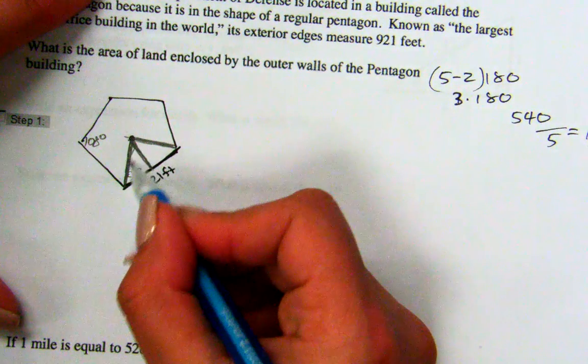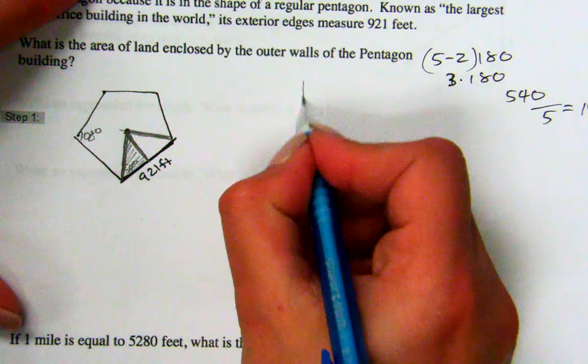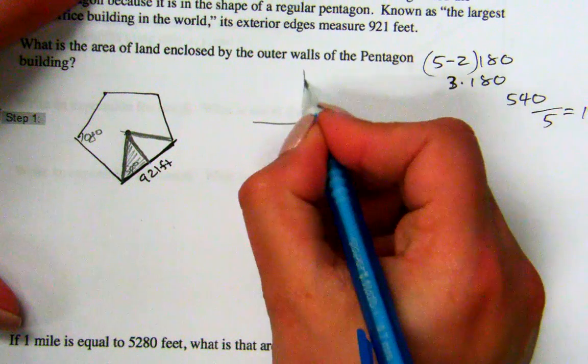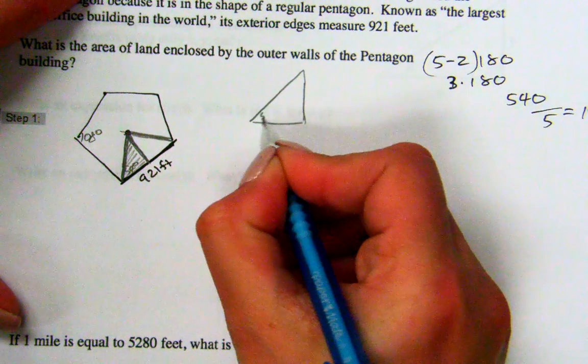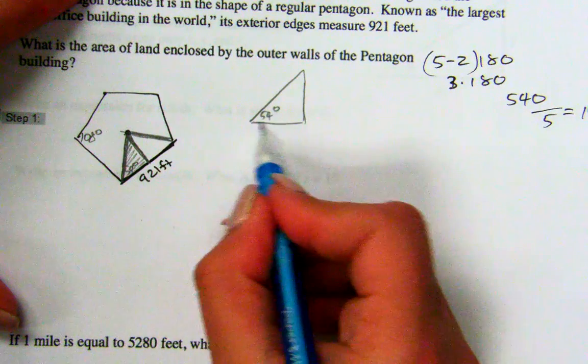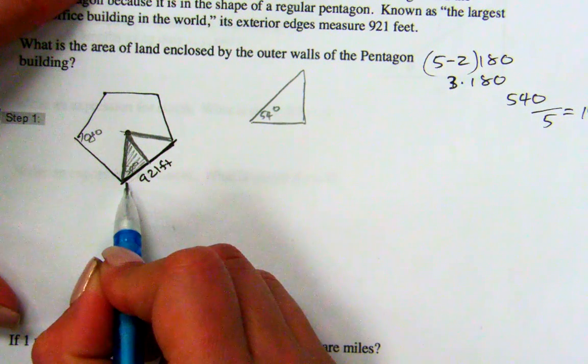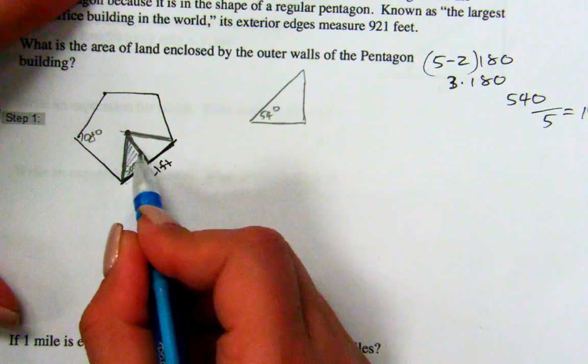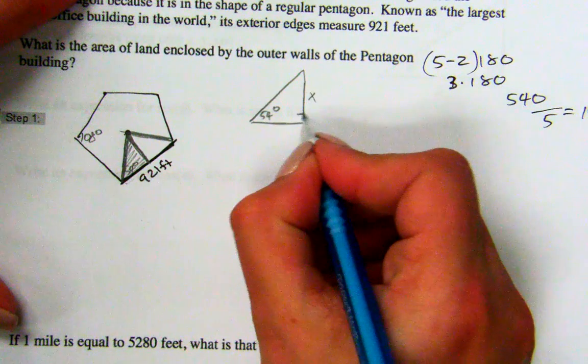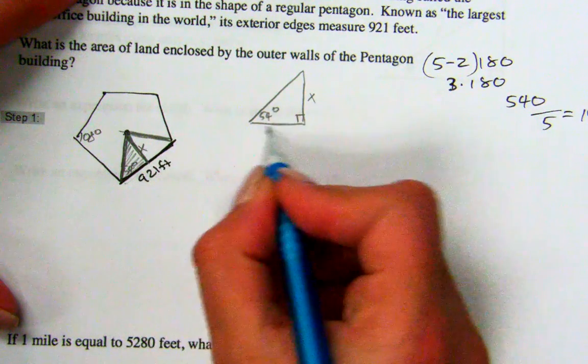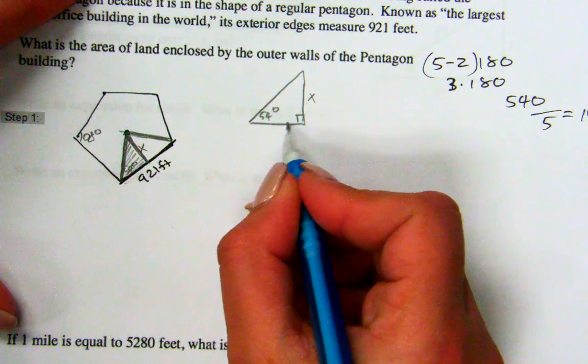So I'm going to take this triangle right here, and I'm going to copy it over here. Okay, so this is 54 degrees. The whole bottom is 921 feet. But in order for me to even find the height, which is really what I want, let's call it x, I need to know half of this so I can use trig to find it.